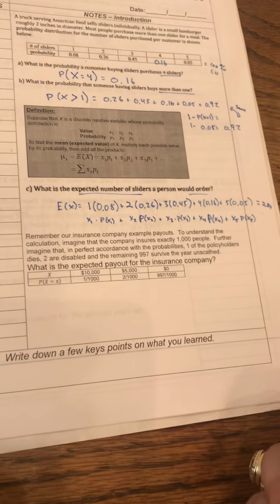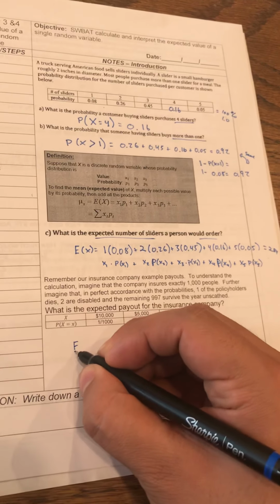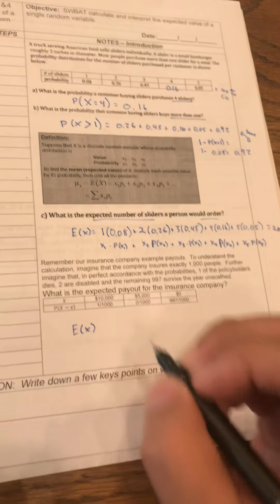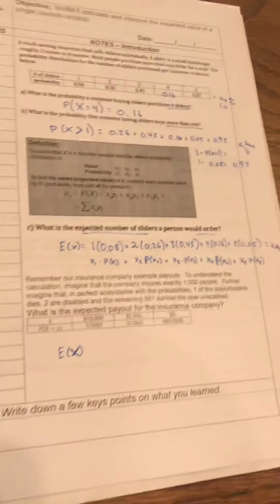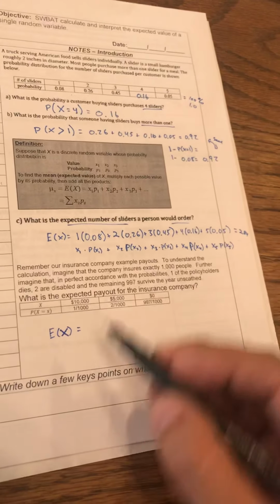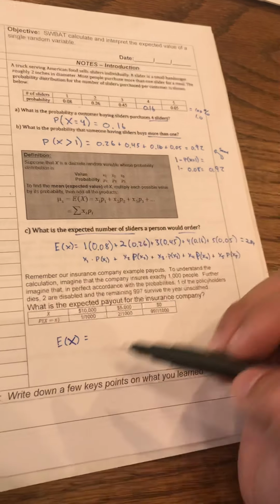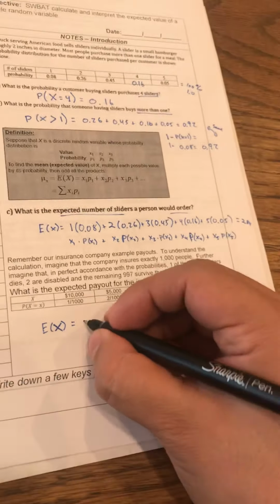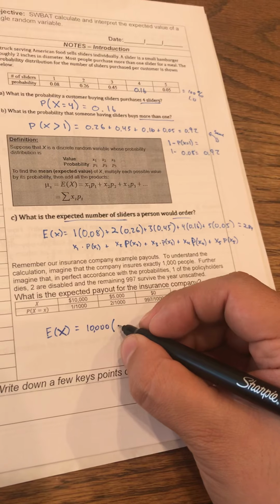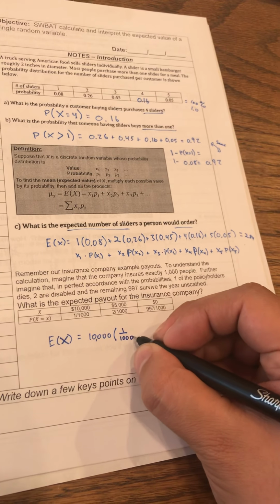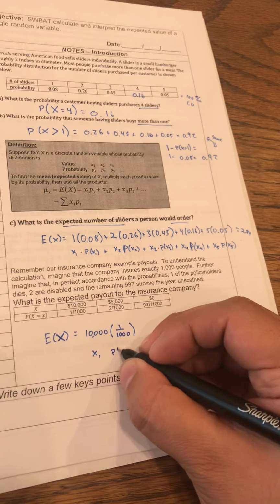Okay, so the first thing we want to find is the expected value. So what is the expected value? Just in case you didn't know, this was the big X. Just like over here, how we multiplied the X variable times the probability, we're going to do the same thing over here. So it's going to be 10,000 times the probability, which is 1 over 1,000. So this is our X1 and this is our P of X1.